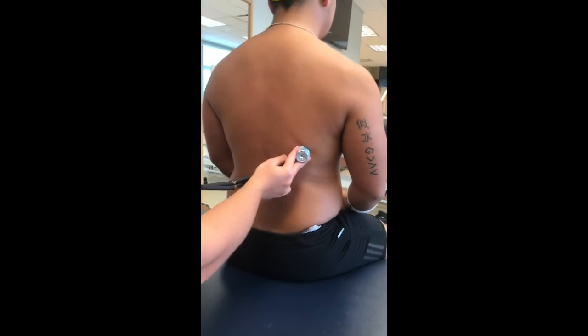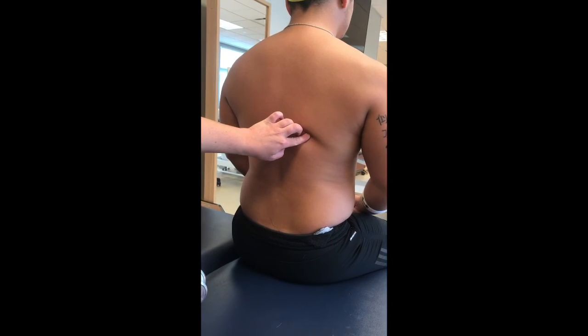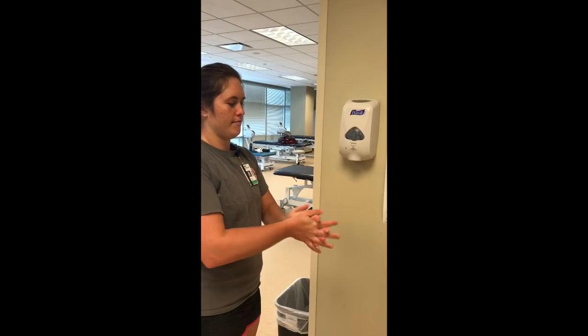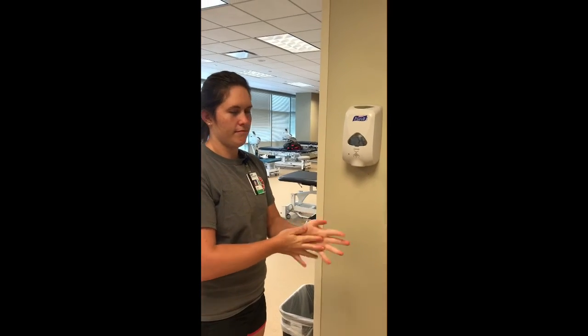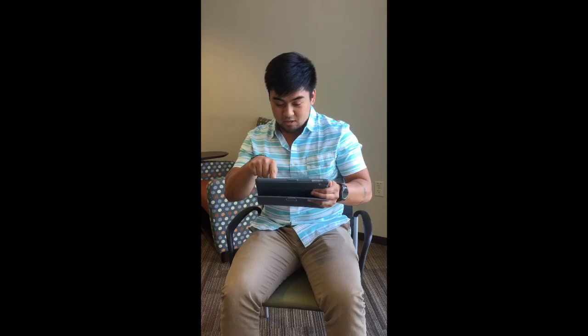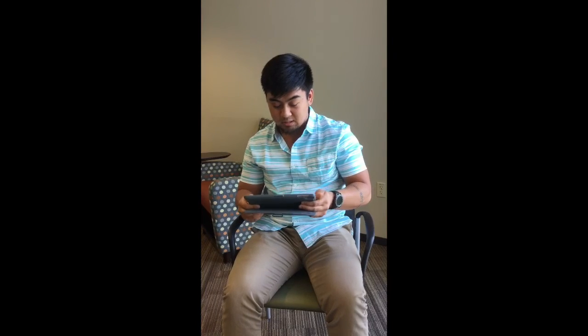And we always want to make sure that our last point is right by the inferior angle of the scapula. And then at the end of our interaction with the patient, we want to make sure that we wash our hands once again.